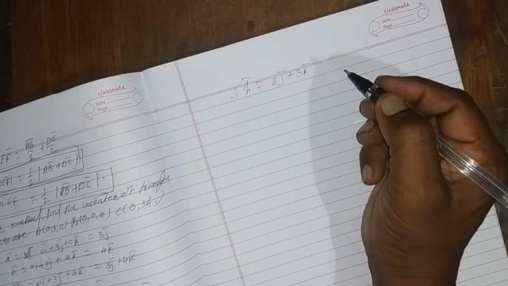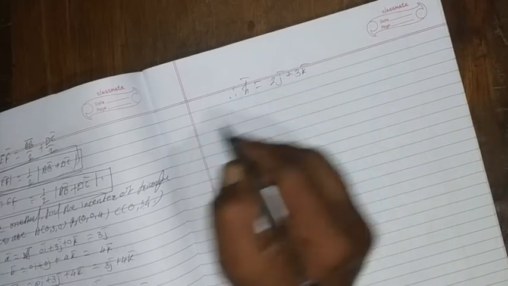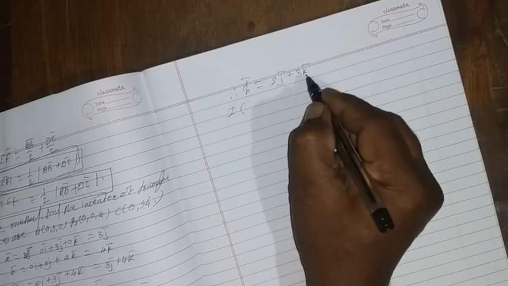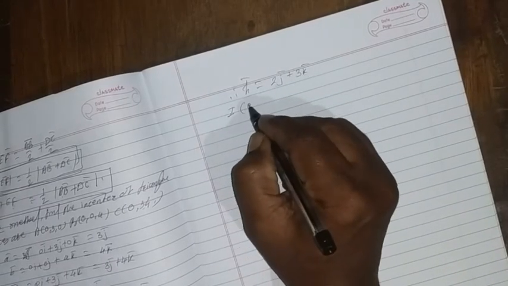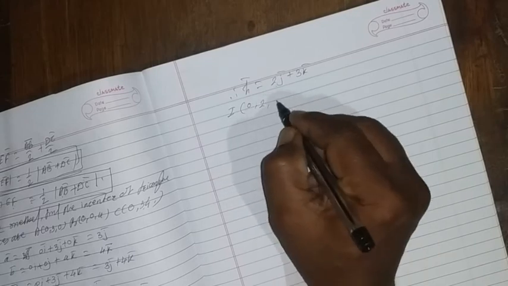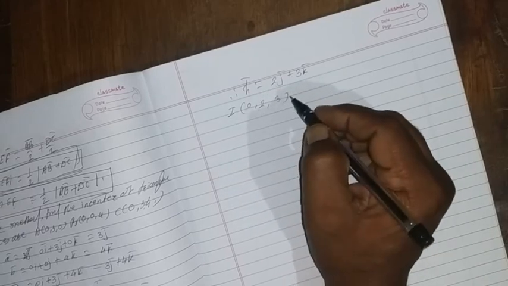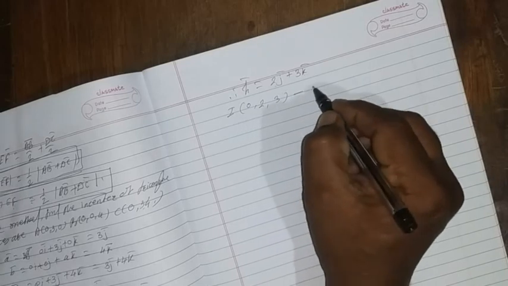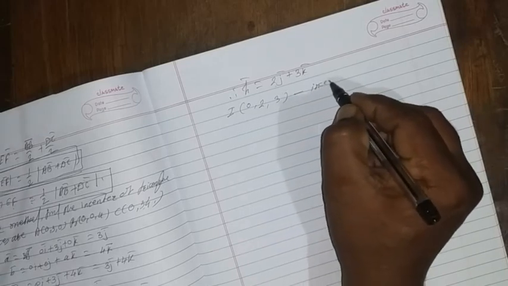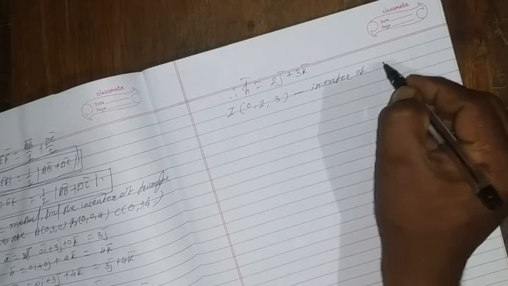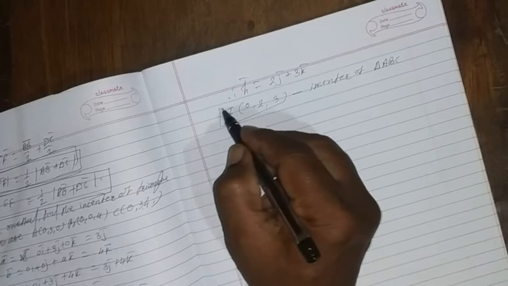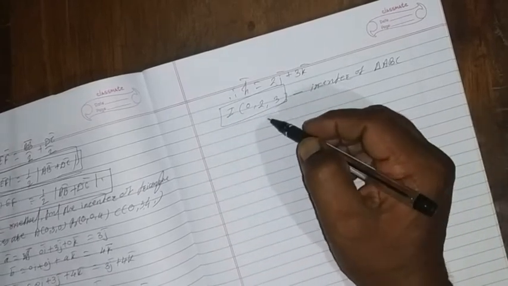Therefore, incenter H is 2j plus 3k, that is (0, 2, 3). We have calculated using vector method the incenter of the triangle ABC.